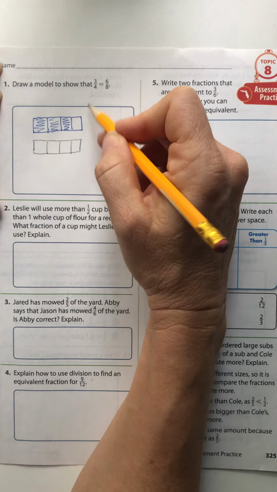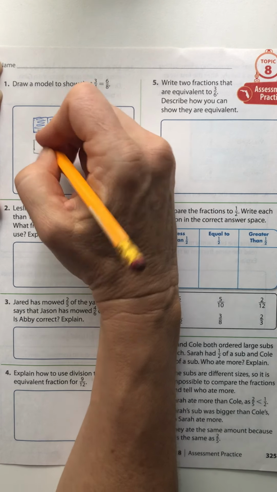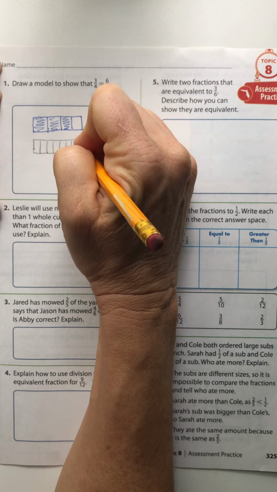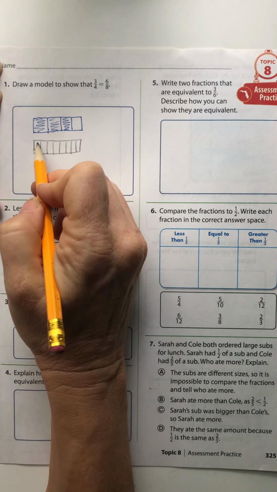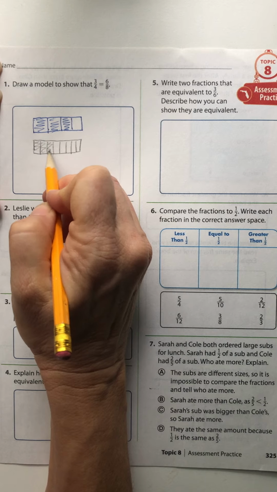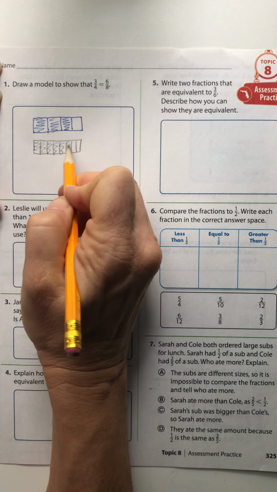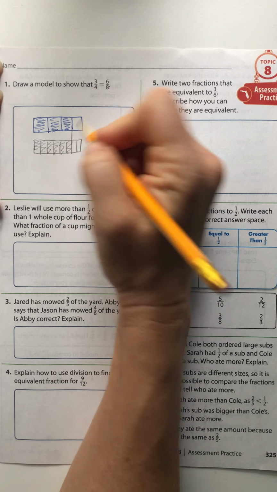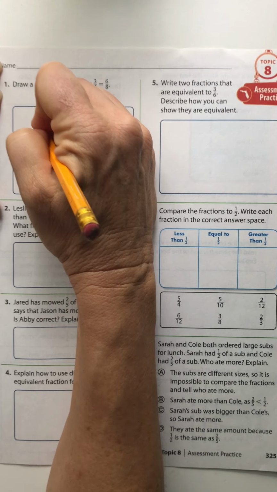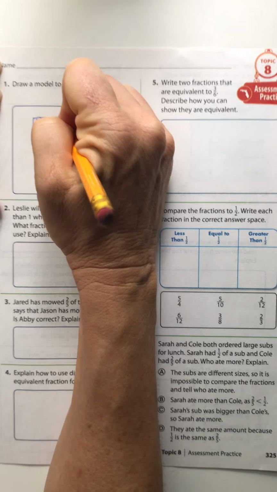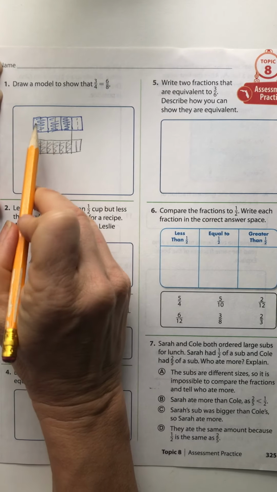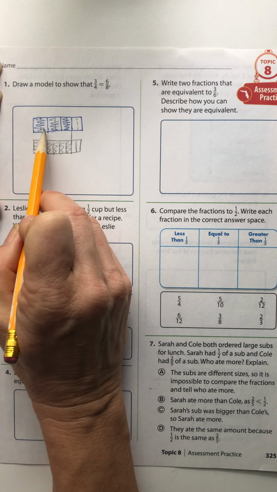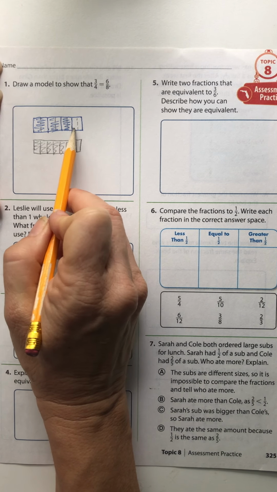Okay, this is my 4 equal pieces, but I need 8 pieces, so I know that if I divide each piece in half, now I have 8, and I want 1, 2, 3, 4, 5, 6, and I see that that's equal to 6/8. Or if I show that up here, if I divide each one of these, I have 1, 2, 3, 4, 5, 6 shaded out of my 1, 2, 3, 4, 5, 6, 7, 8.